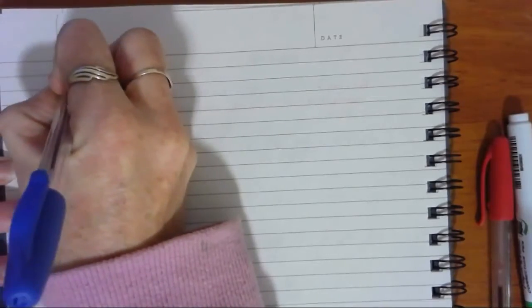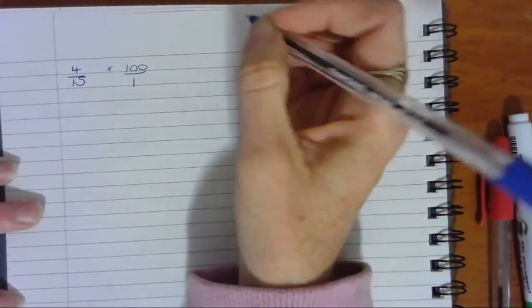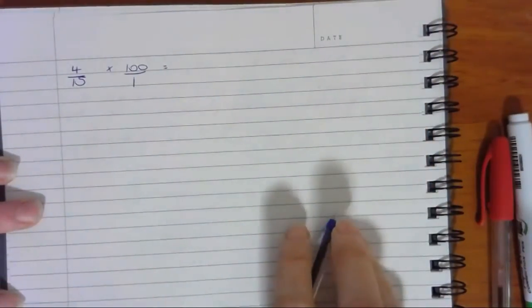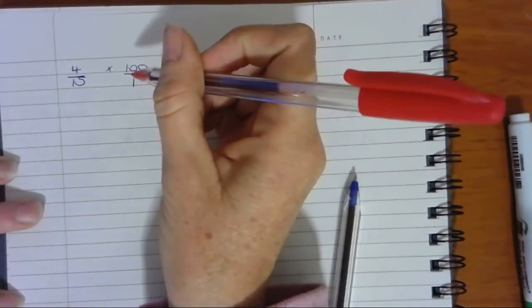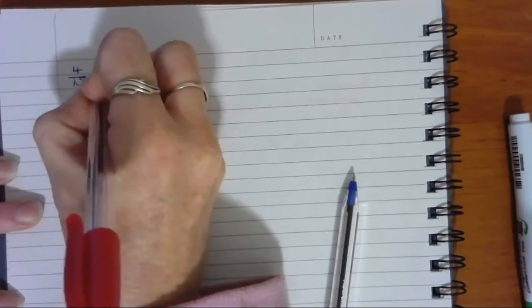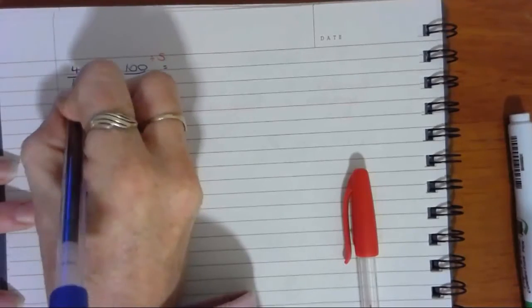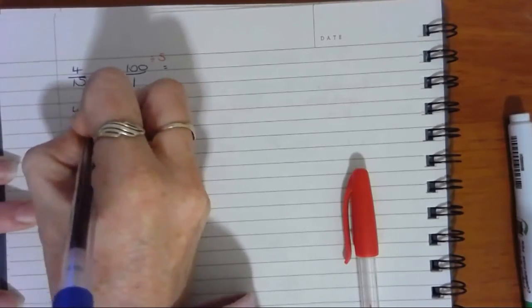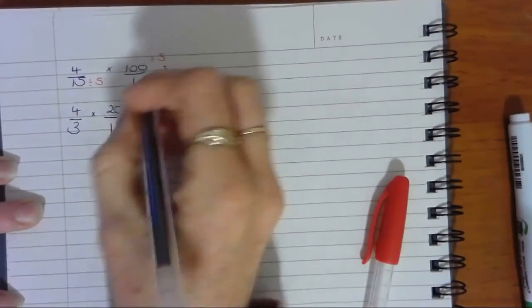So, 4 over 15. Okay, so let's go through our steps again. I'm going to times by 100. And 100 is the same as 100 over 1. Okay? So, now I'm going to cancel if I can. How can we cancel? Well, to me, I'm thinking of 15 and 100. If I divide by 5, that's going to work for both those numbers really well. Okay, so 15 divided by 5 is 3. 100 divided by 5 is 20. Okay, my 1 stays the same.